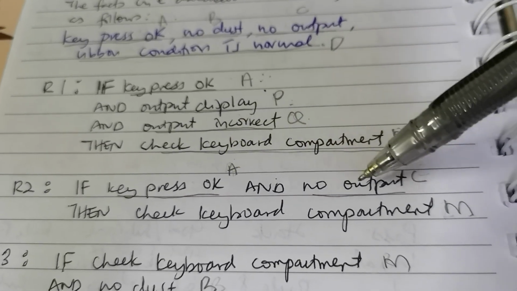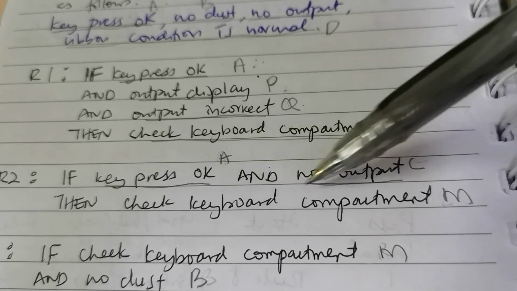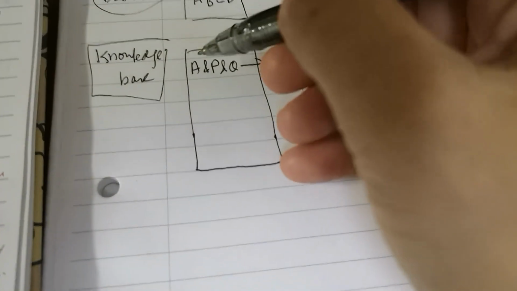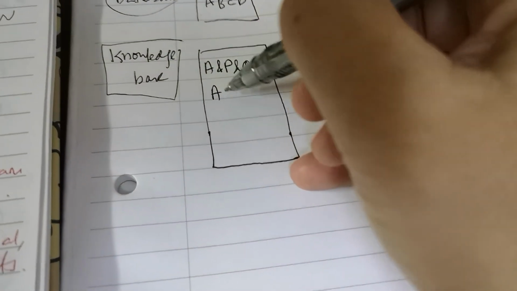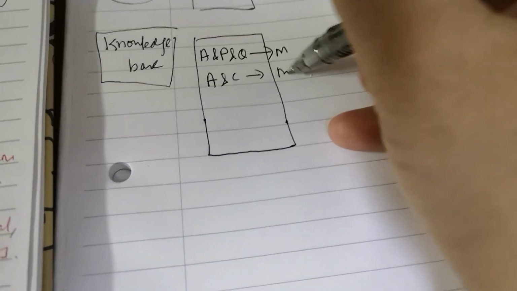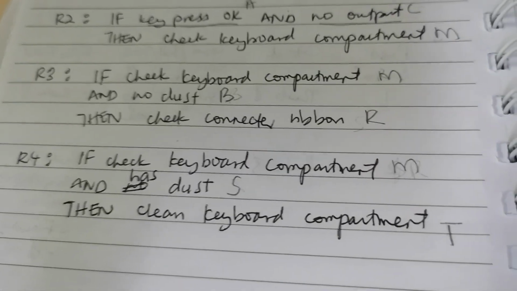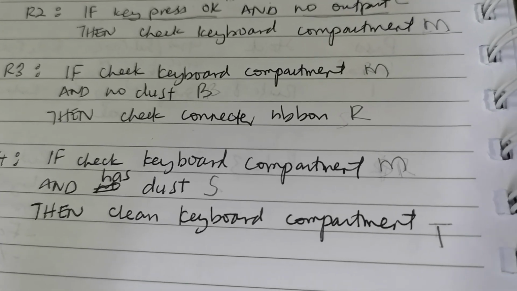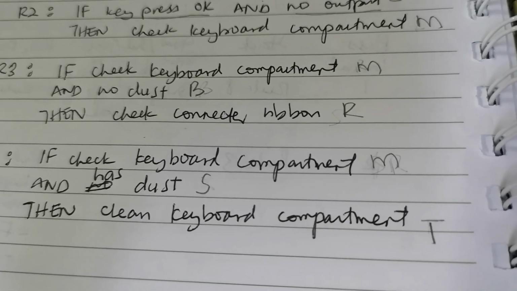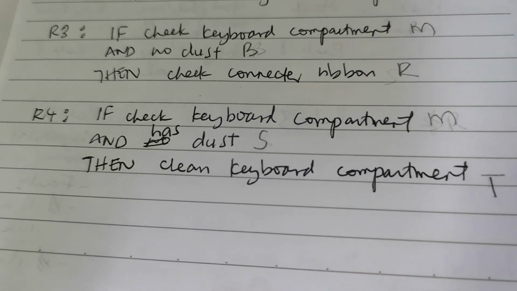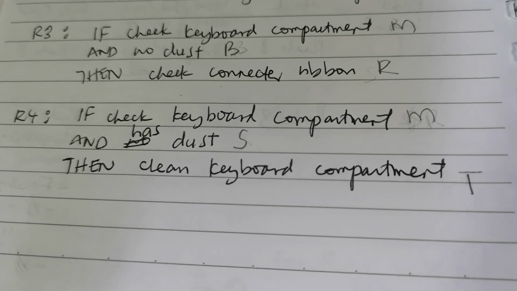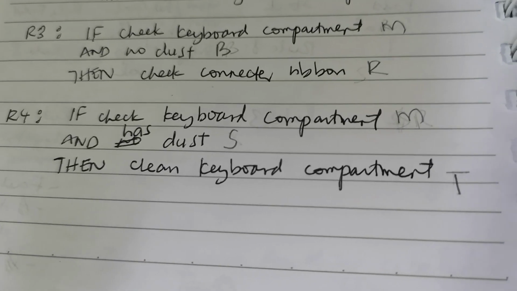A and C gives you the compartment, M. So we transfer into our rules: A and C will give M. Rule number 3: if M and B, it will give you R. Then rule number 4: M and S, it will give you T.